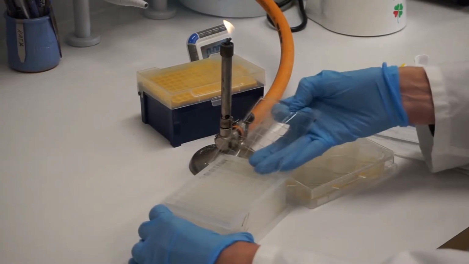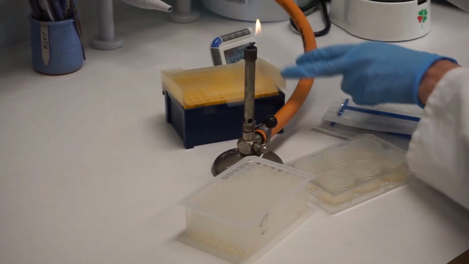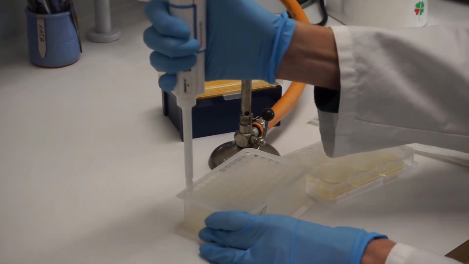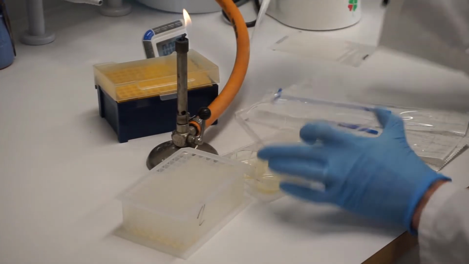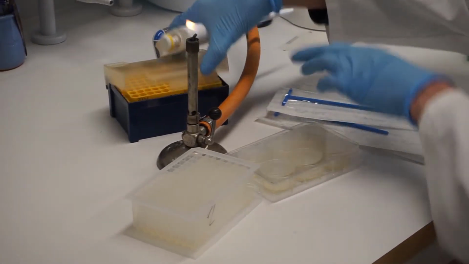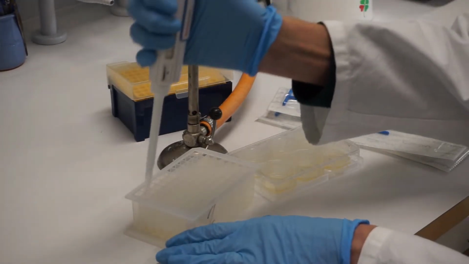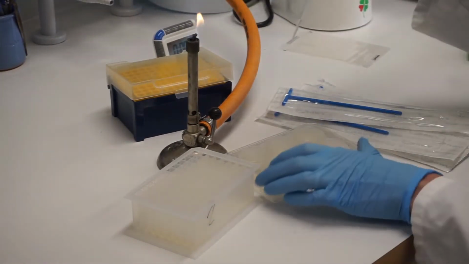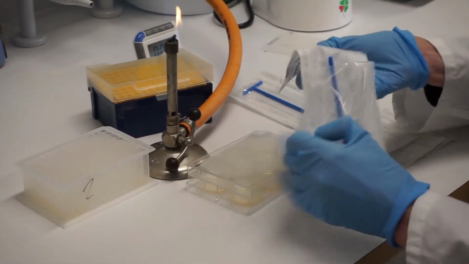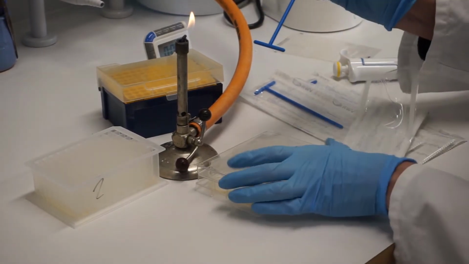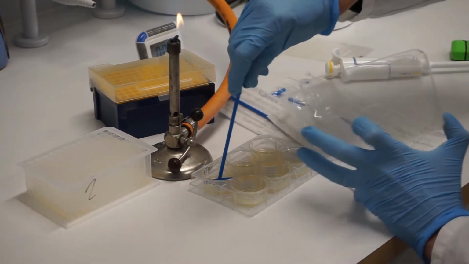Transfer 30 microliters of cells from the transformation mixture onto LB agar plates. Spread, dry the plate, and incubate at 37 degrees Celsius overnight.